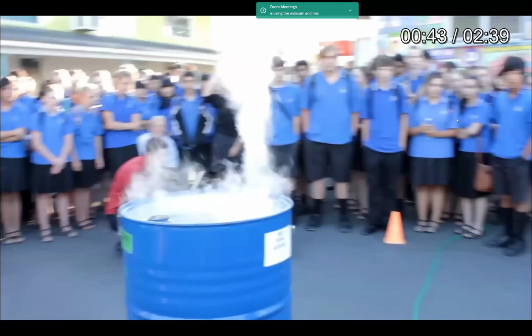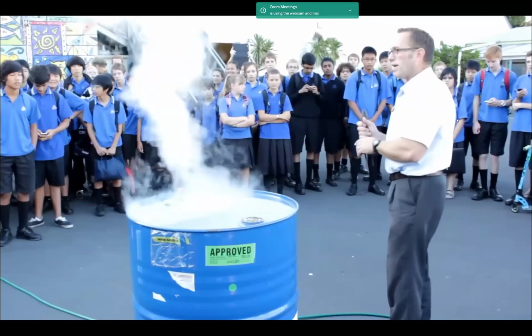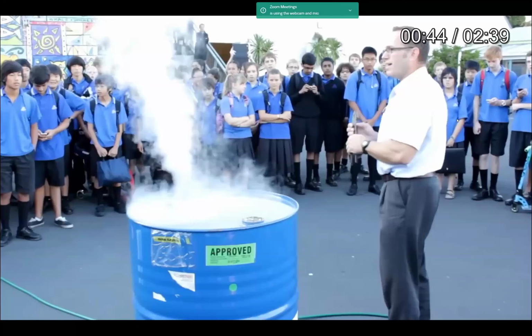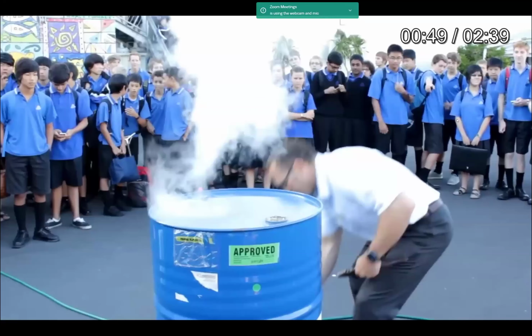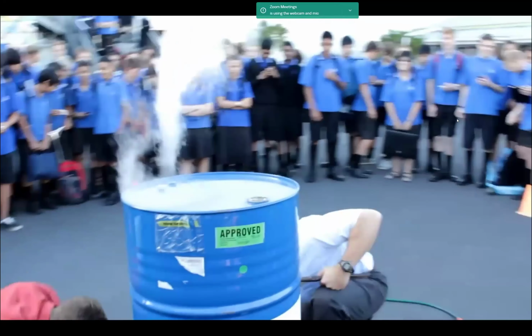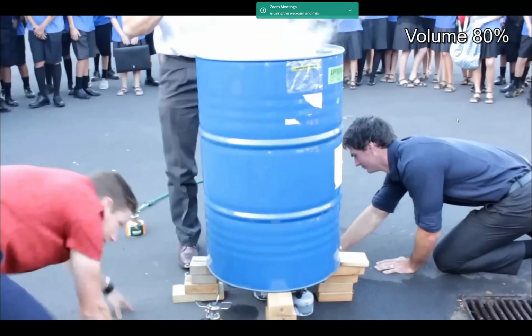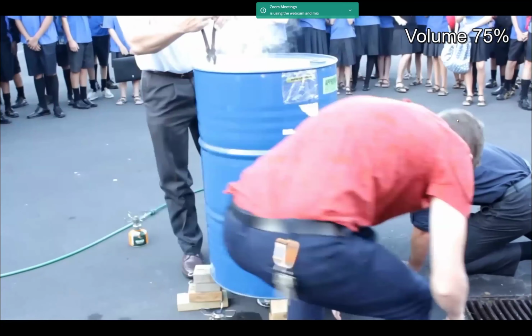It needs less space, and it won't be able to suck air in because the lid is going to be on. So they removed the fire and he's sealing the top.